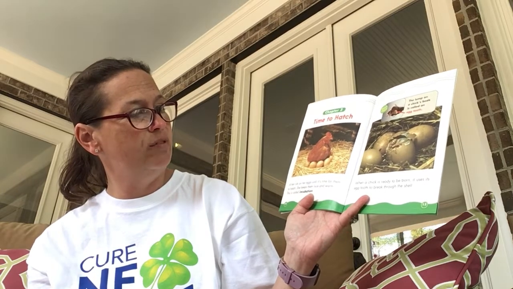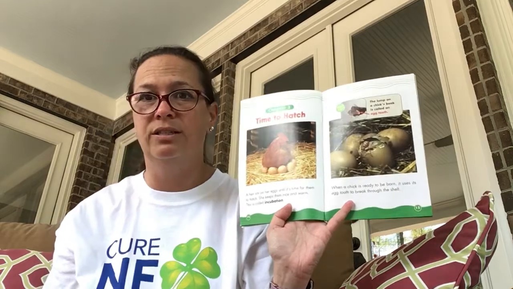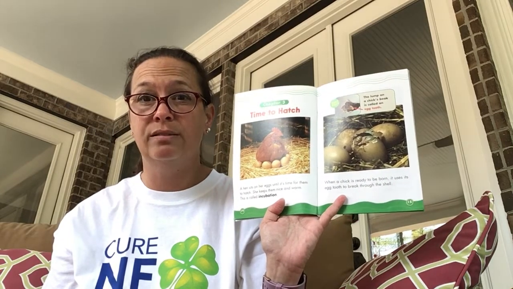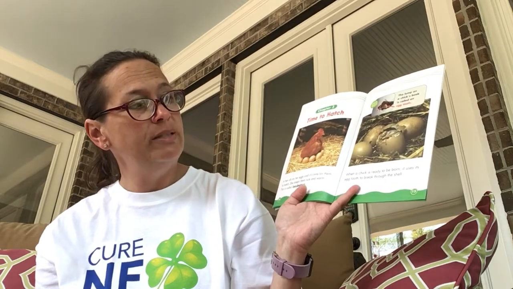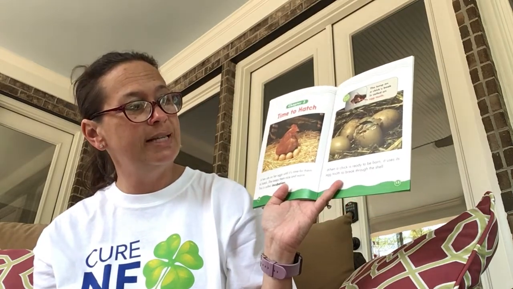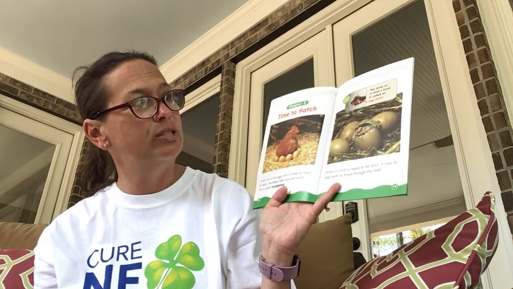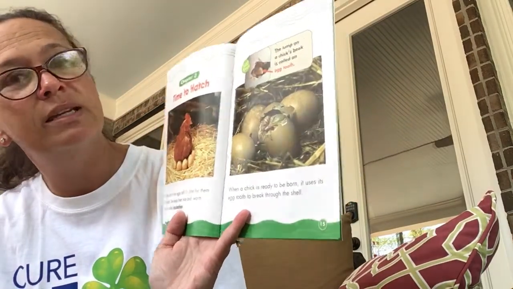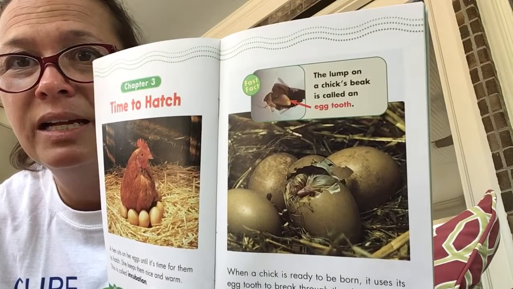Time to hatch. A hen sits on her eggs until it's time for them to hatch. She keeps them nice and warm. This is called incubation. In the ag room, we had a heater that pretended to be the egg's mom. When a baby chick is ready to be born, it uses its egg tooth to break through the shell. Fast fact. The lump on the chick's beak is called an egg tooth.